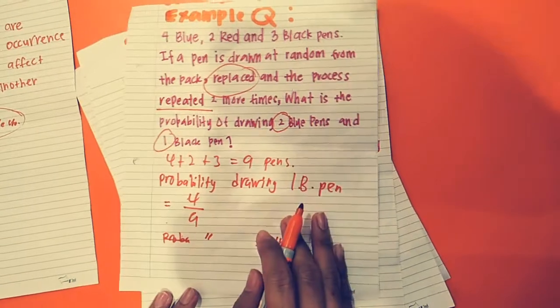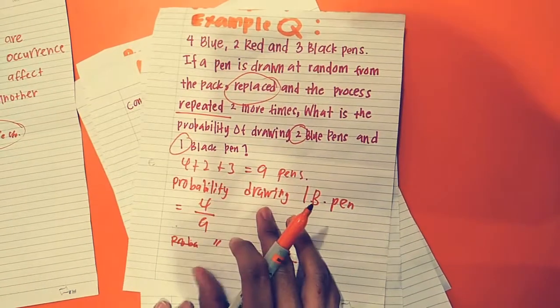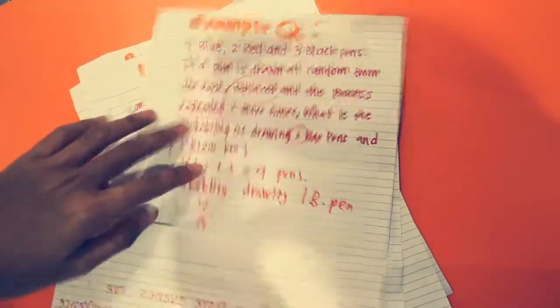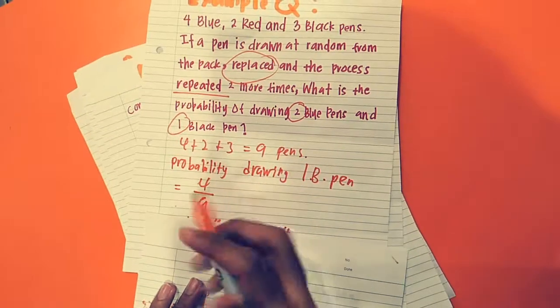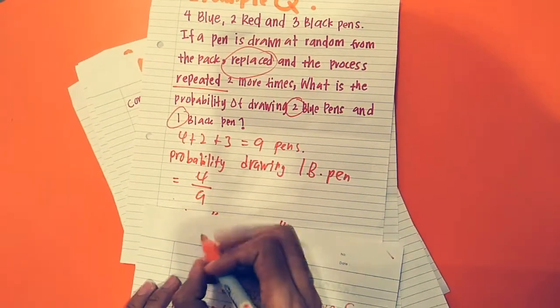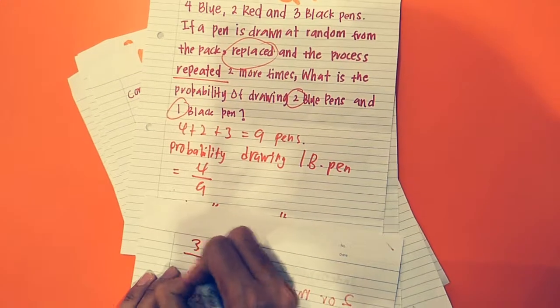Okay, 4 over 9. And the probability of drawing one black pen is 3 over 9.